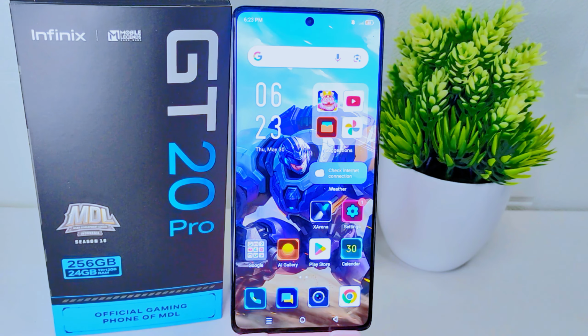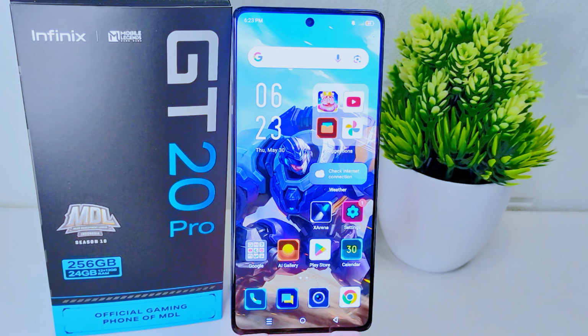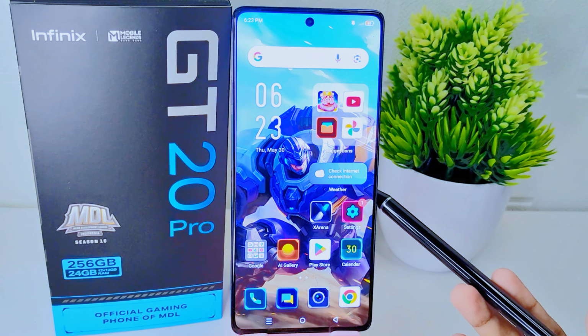Okay, hello everyone. Here I want to provide a tutorial on how to change device name on Infinix GT20 Pro 5G device. Using a generic device name may inadvertently disclose information about you or your device. Changing the device name to something nondescript can help protect your privacy. Okay, so let's go to the tutorial.